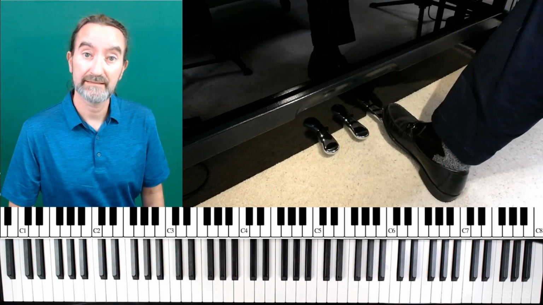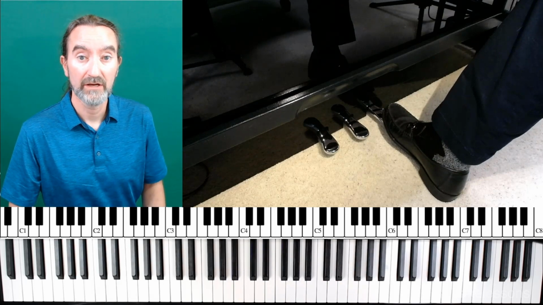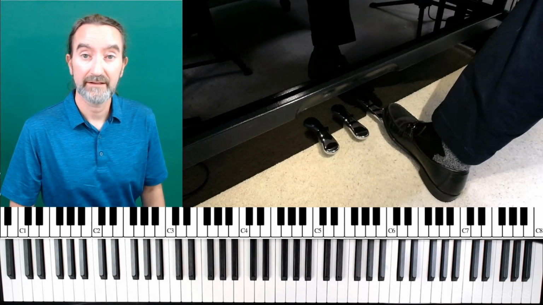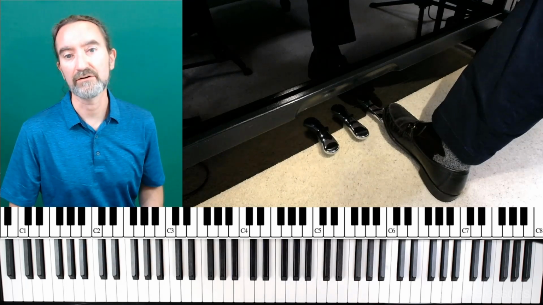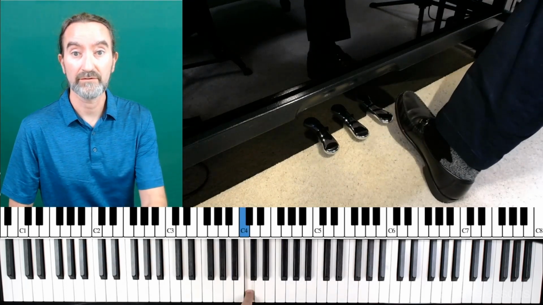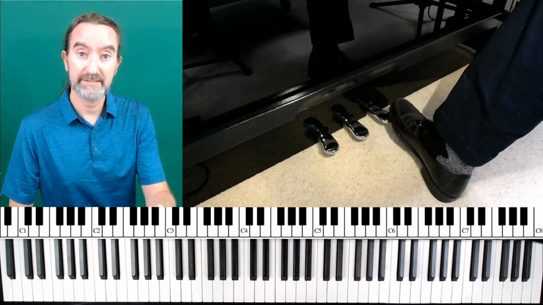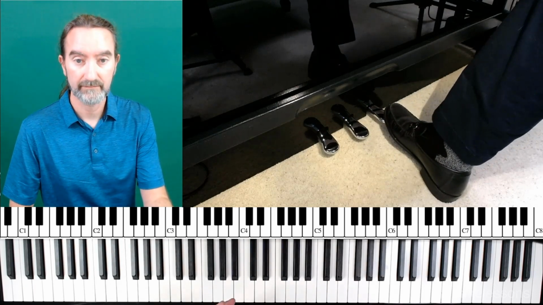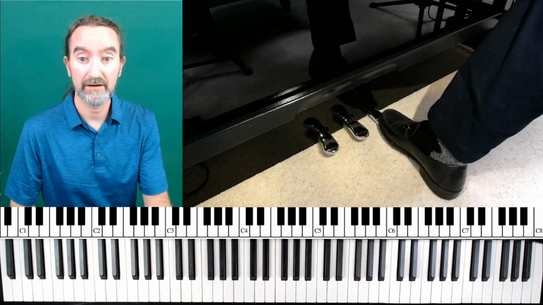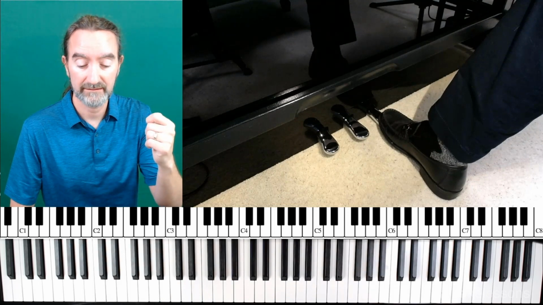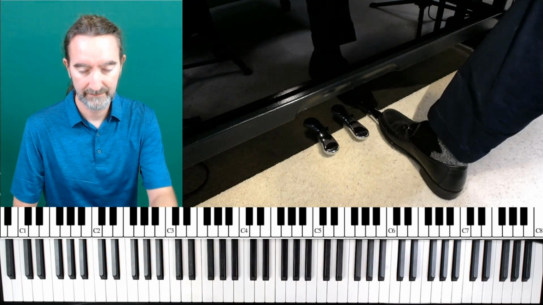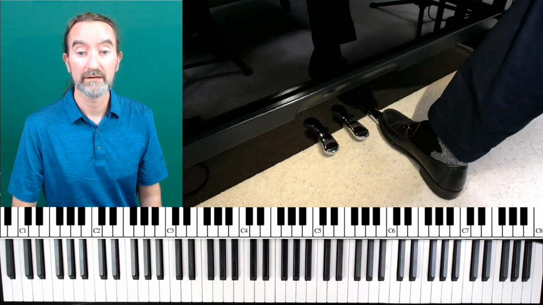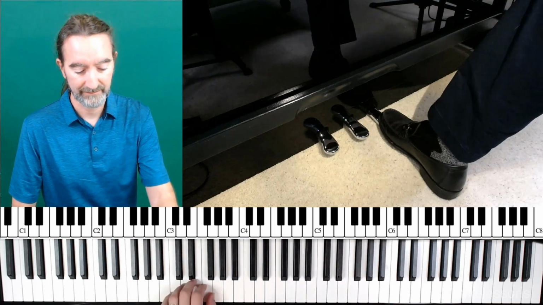What this pedal does is it takes a part of the piano called the dampers, and these dampers are designed to stop the sound as you let go of the note, and it keeps them off of the strings. So if I push the pedal down, it pulls the dampers off the strings. Even if you have a digital piano, it's simulating this. It allows me to create a sustained sound of the notes.